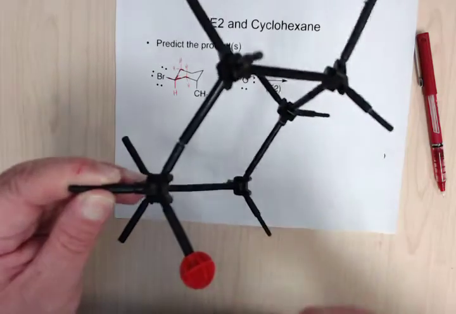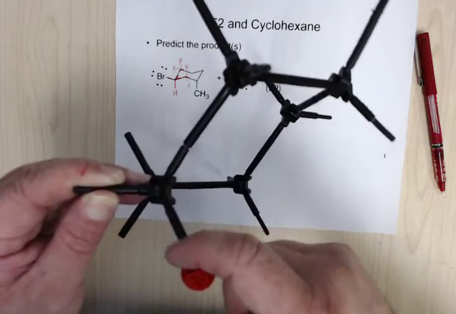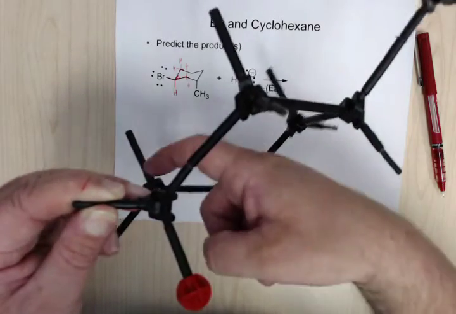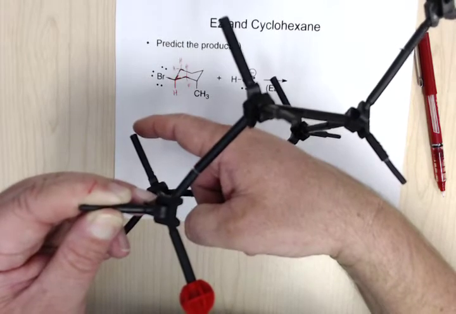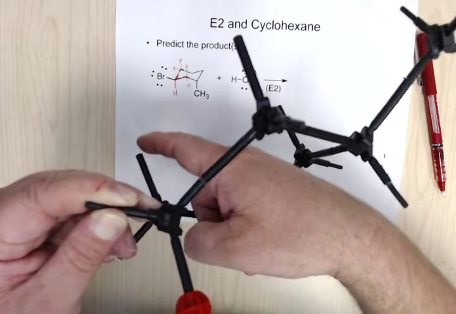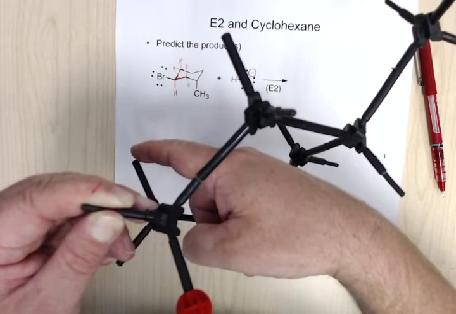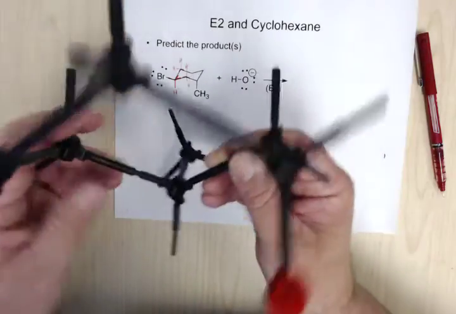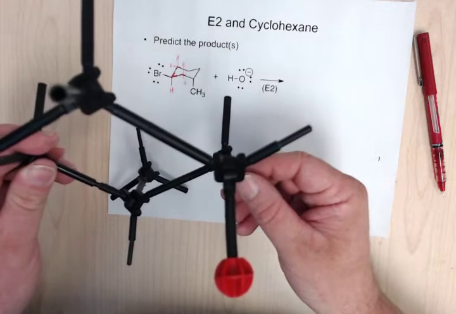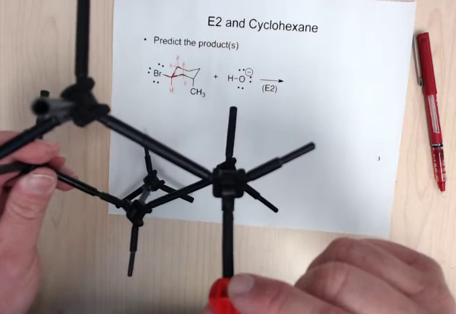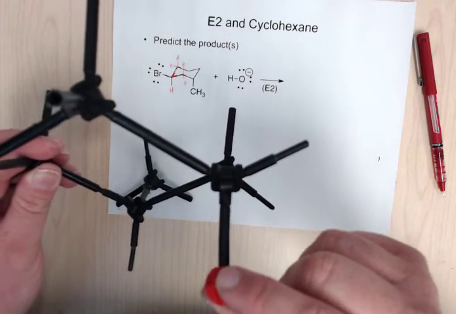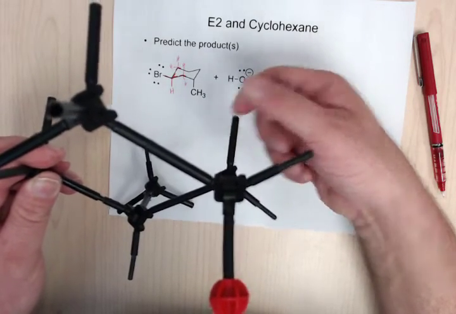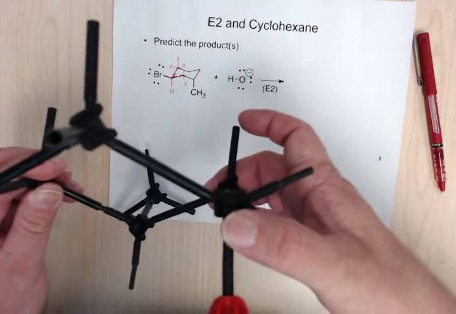So now, here is the leaving group. Right here, this would go out to a hydrogen. Okay, it's not a carbon. It's just a regular hydrogen that's coming off of it. So if we look at this side, here's the leaving group, 180 degrees from it is a hydrogen. So we could make a double bond here.